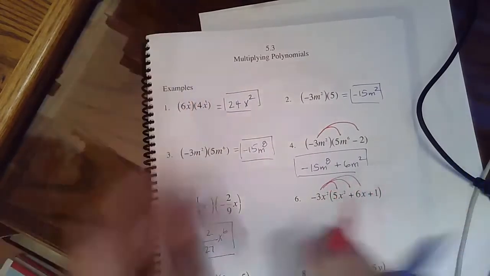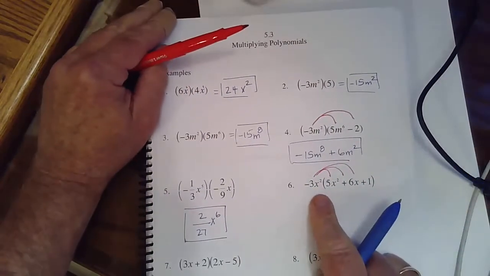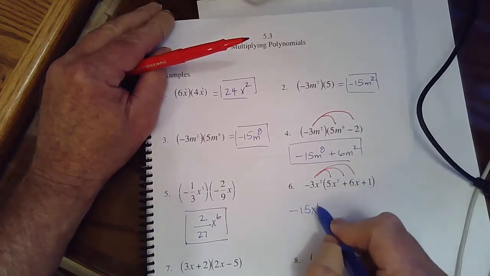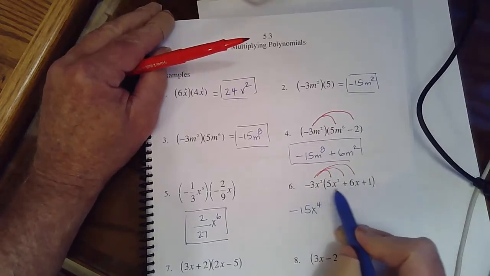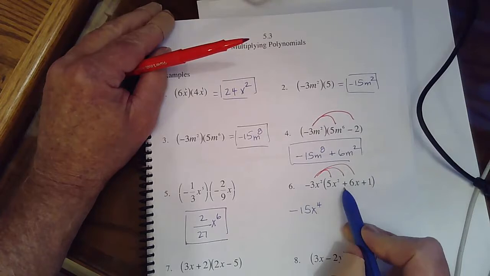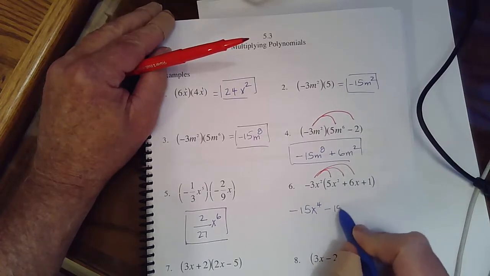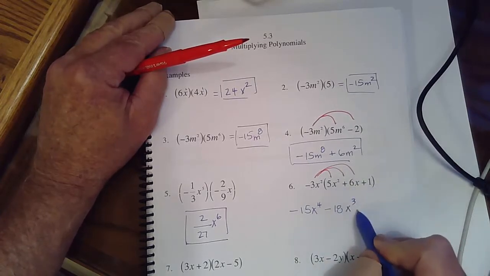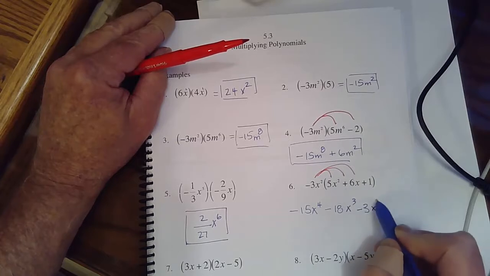Distributing, that's a monomial times a trinomial. Negative 15x to the 4th. See, that's negative 18x to the 3rd, and finally subtract 3x squared.